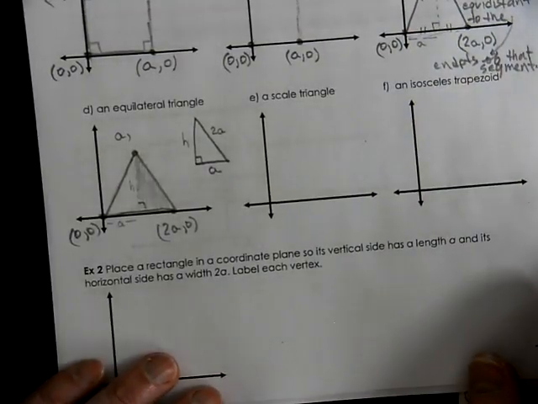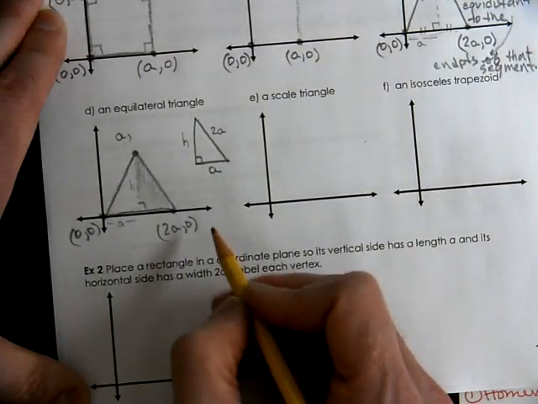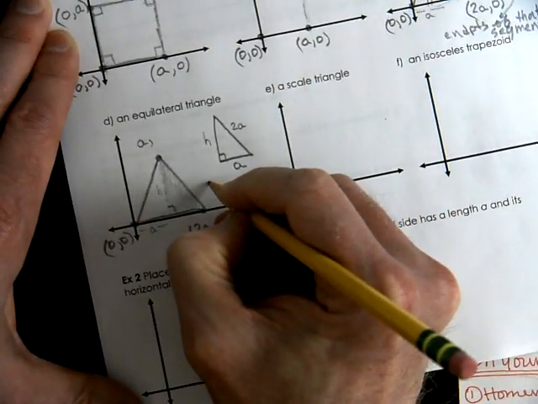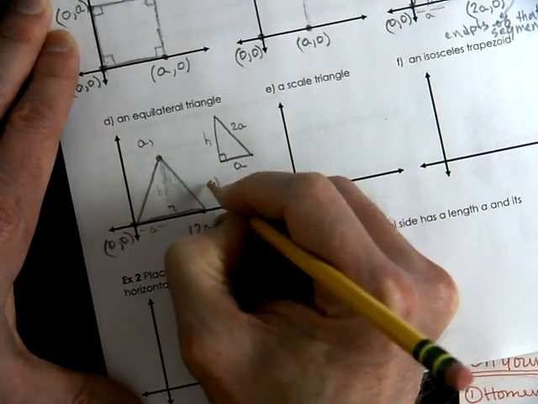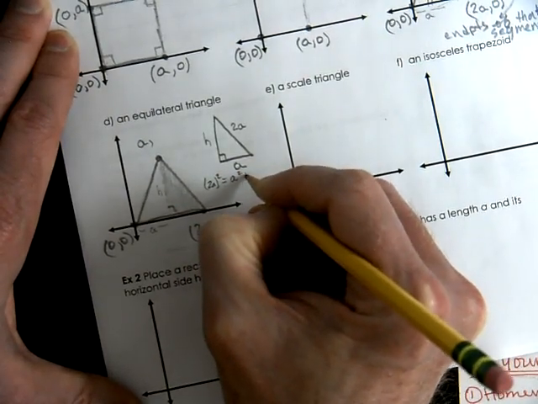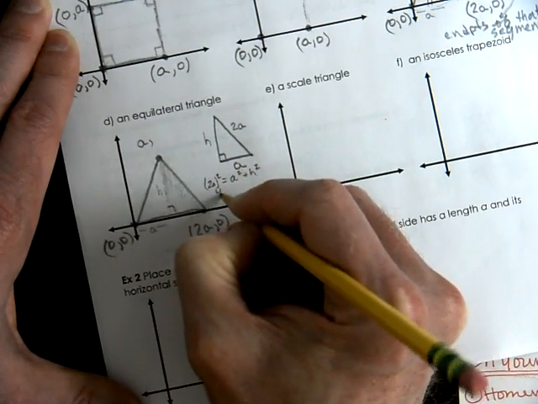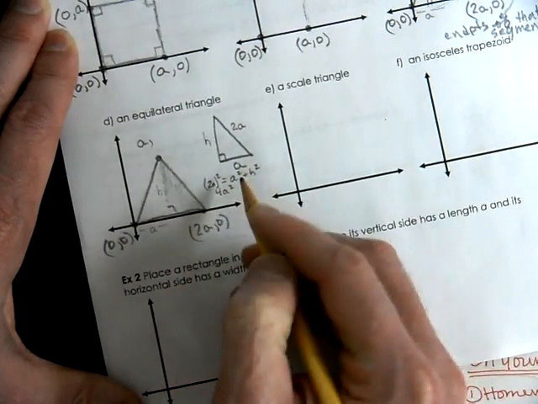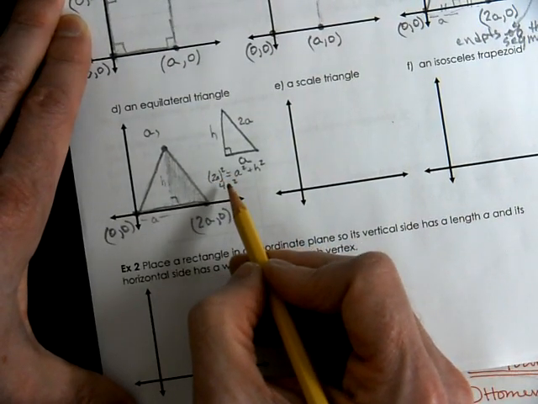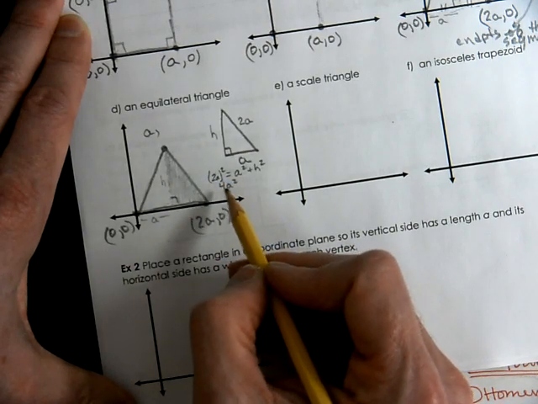We could use Pythagorean theorem. So we could use hypotenuse squared equals leg squared plus leg squared. So this is 4a squared. When you square the 2, you get 4. When you square the a, you get a squared. 2a times 2a is 4a squared.